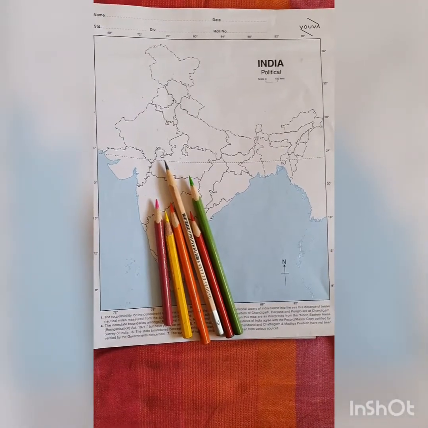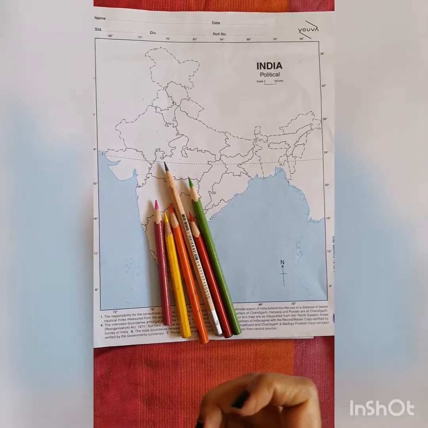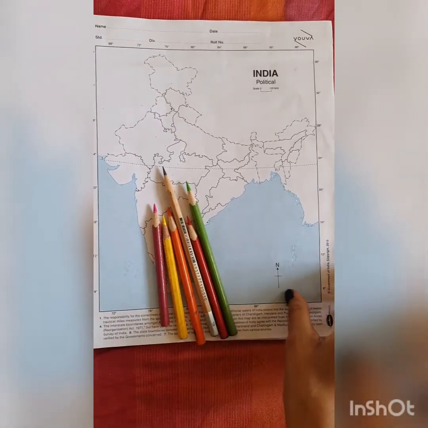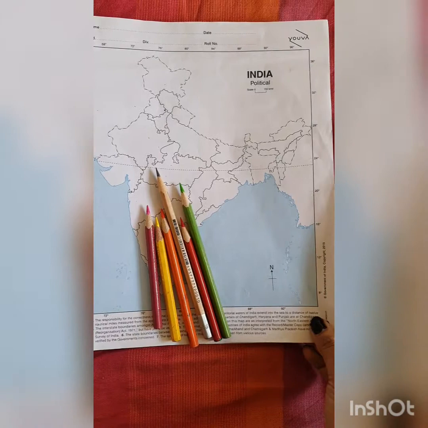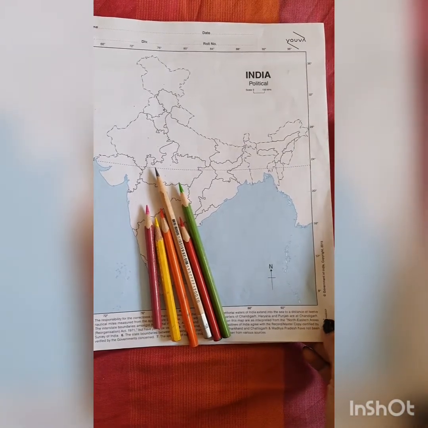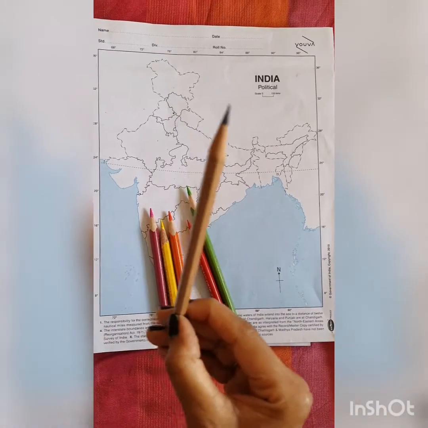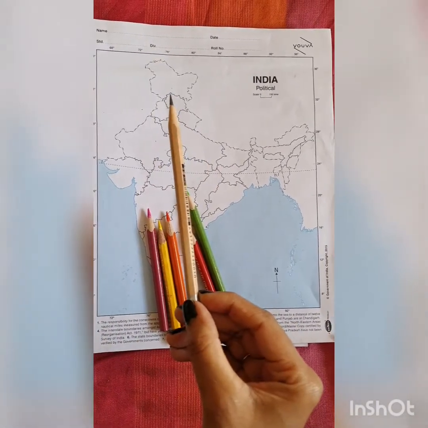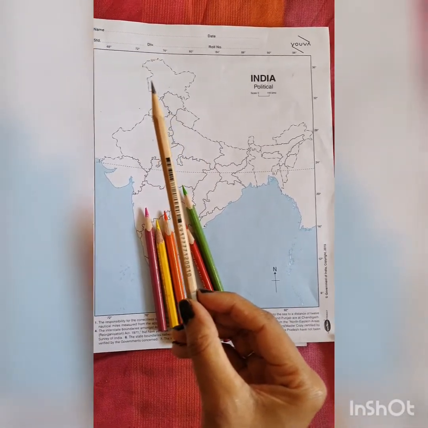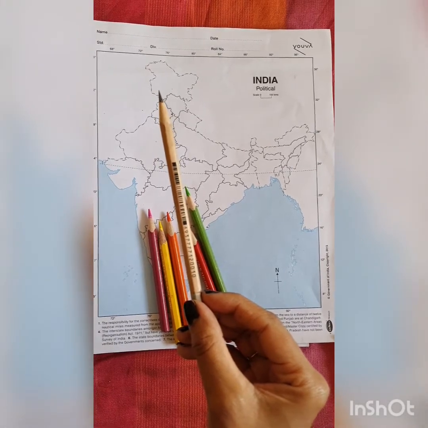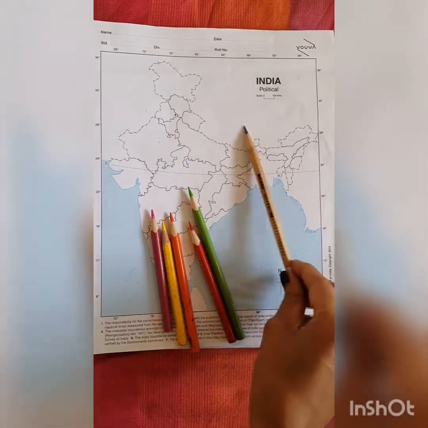So what are the things required to plot places on a map? All you have to get is a political map of India. A physical map also will do. I usually prefer to mark and locate the places with a sharpened pencil. I never use a pen, and so must you.